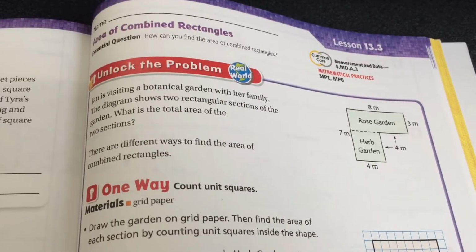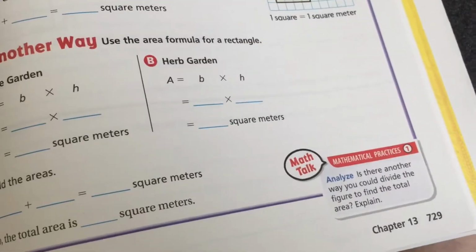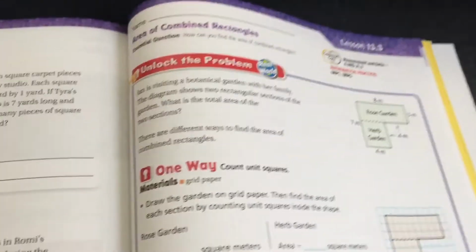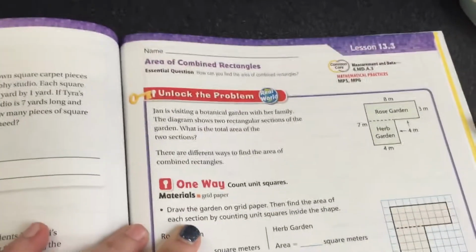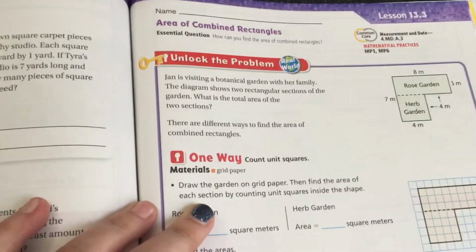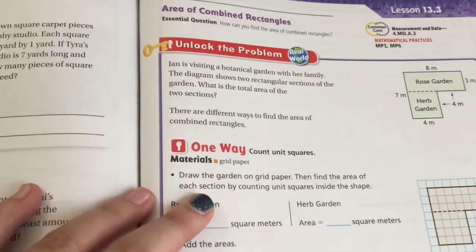Hey, fourth grade. This is lesson 13.3 from page 729. So I'm really pumped about this one. This one will be fun. I've always liked finding area of stuff because it's like little puzzles. So that's kind of what this one's going to do with you too. It's going to be fun.